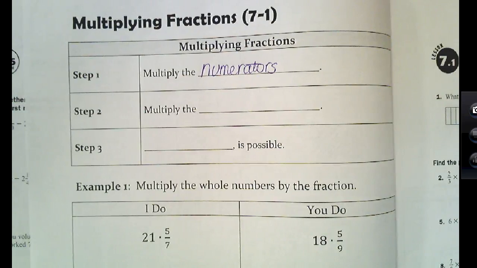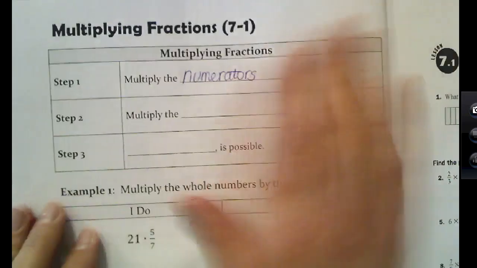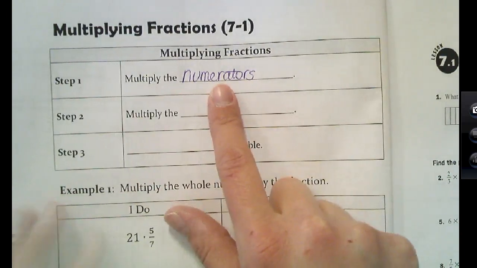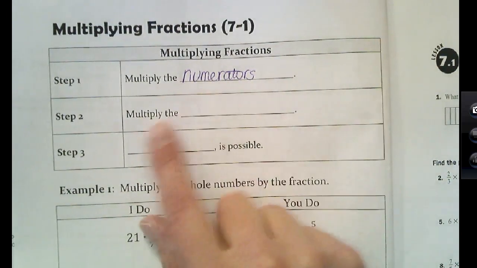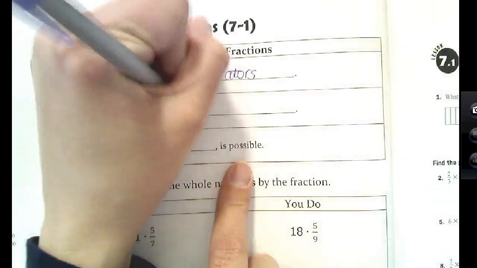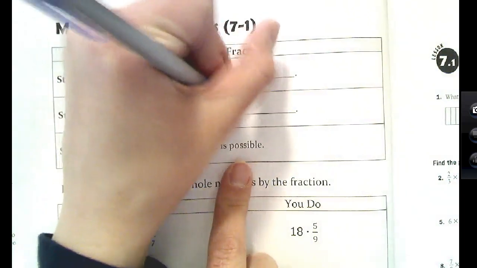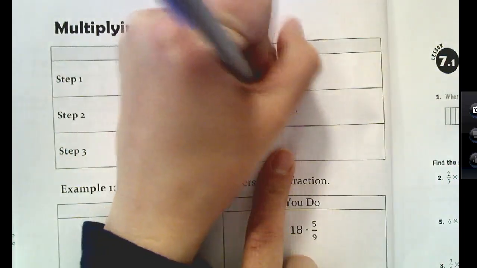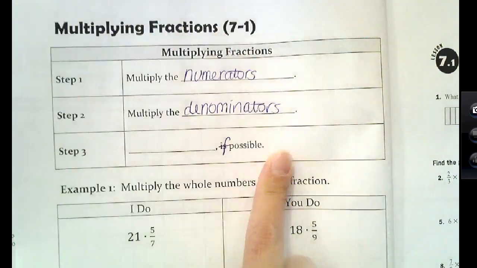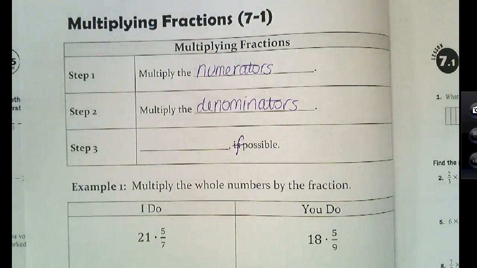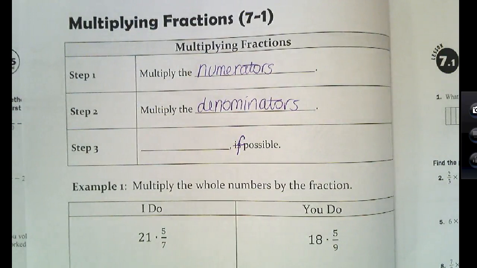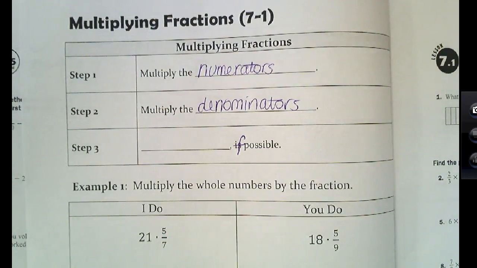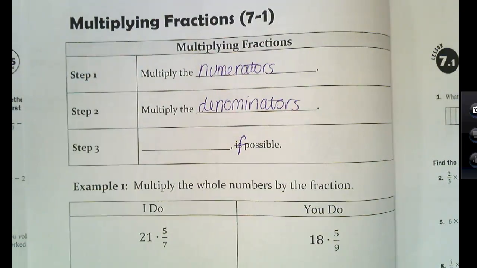The numerator is above the denominator. I love how you use my second vocab word, denominator. So after you multiply the numerator, which is the top of the fraction, you then have to multiply the denominators. So you multiply the numerators, or multiply the top of the fraction. Then you multiply the denominators, or the bottom of the fraction.